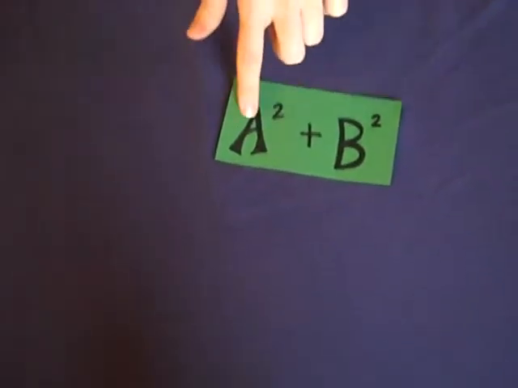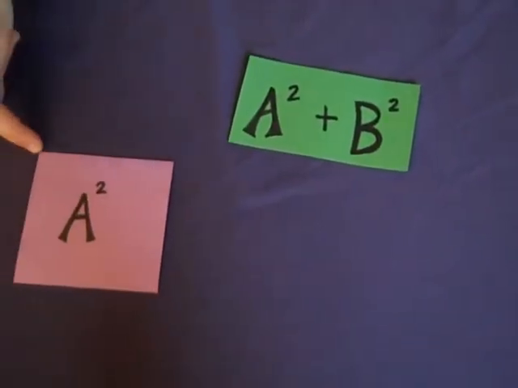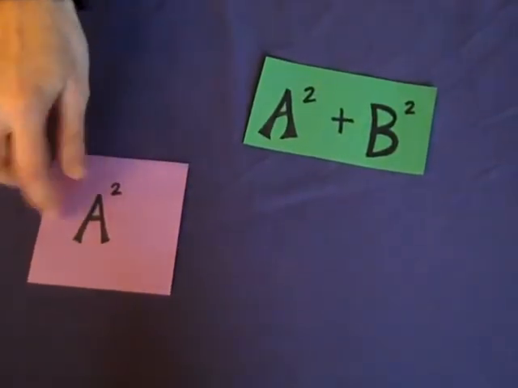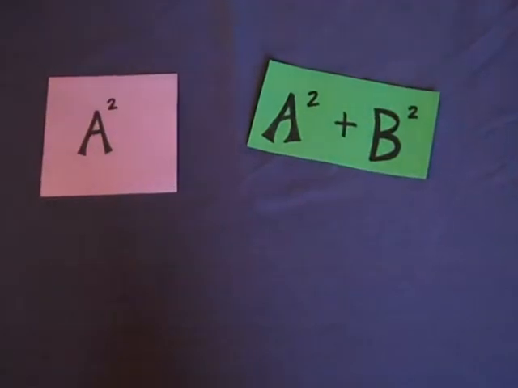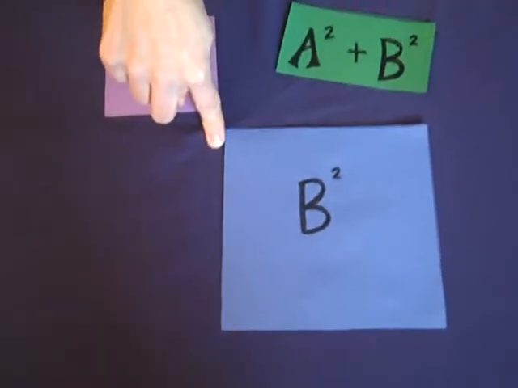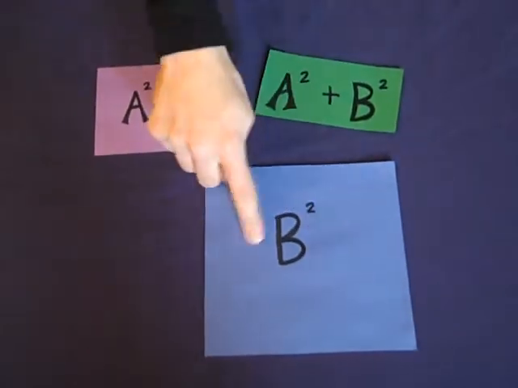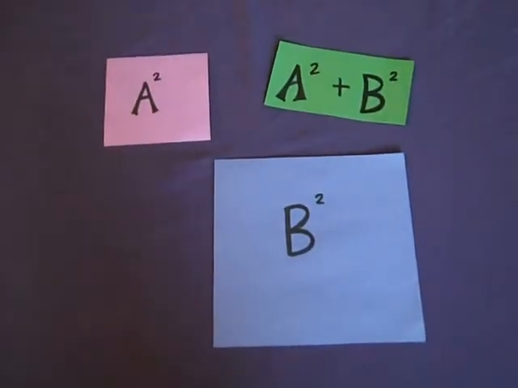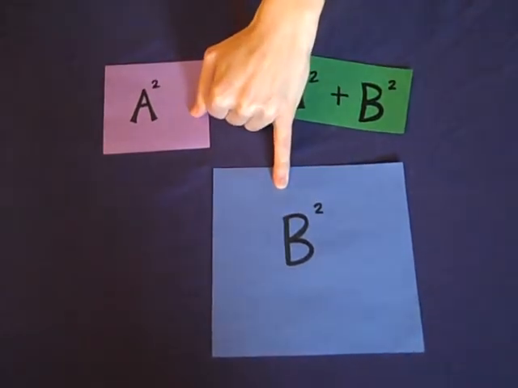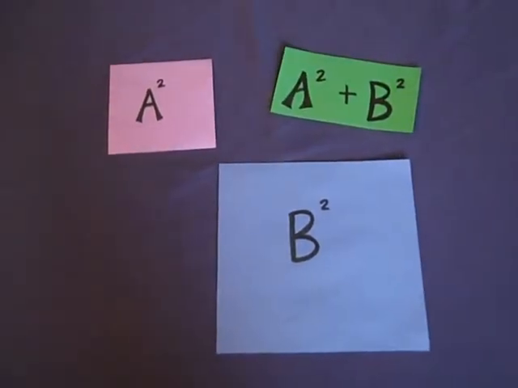If we think of a as the side of this square, then a squared would be the area of the square. If we think of b as the side of this square, then b squared would be the area of this square. So a squared plus b squared would simply be adding together the two areas of these squares.